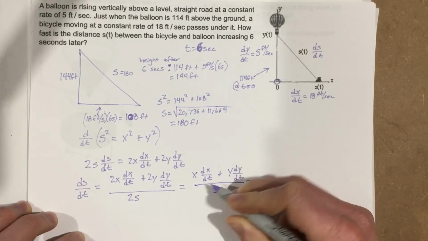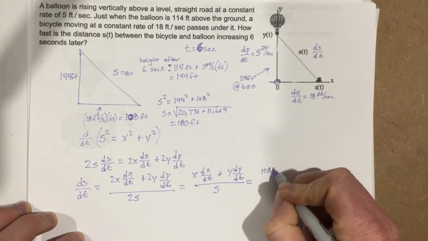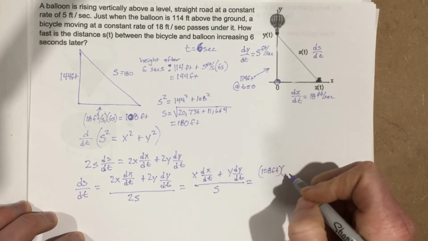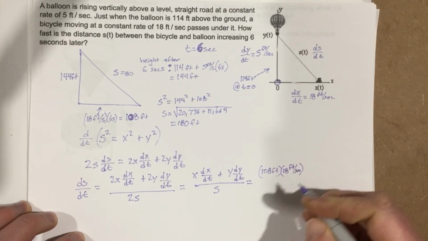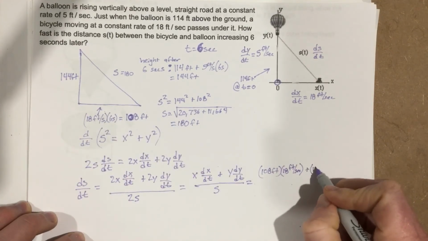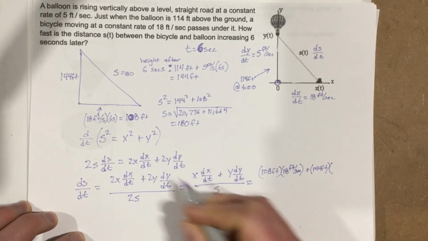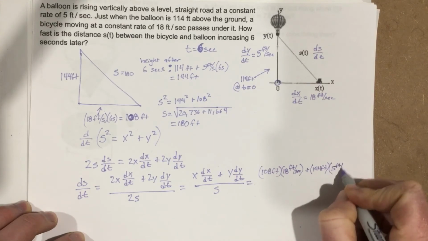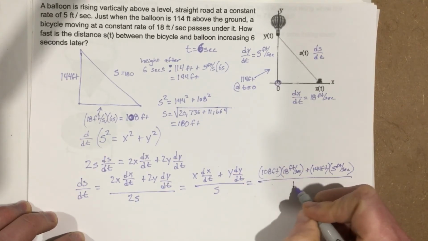Let's plug them in. x we know to be 108. dx over dt is 18 feet per second. We've got plus y, which is 144 feet, times dy over dt, which is 5 feet per second. And that's all over s, which is 180.